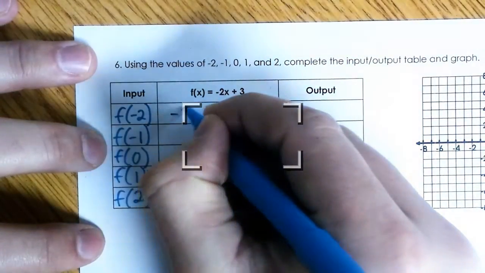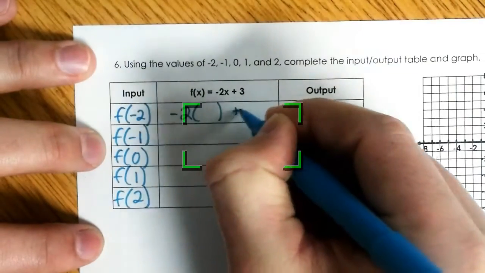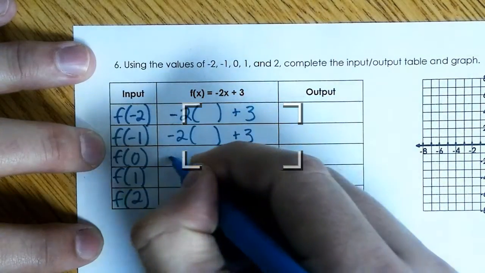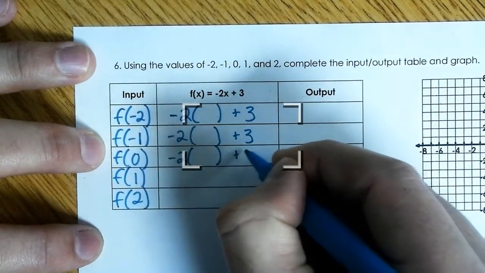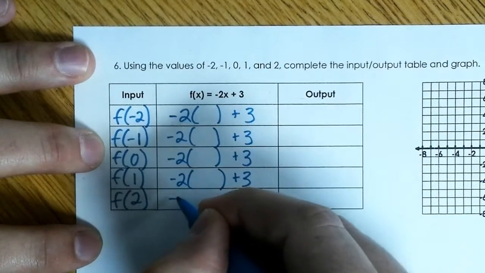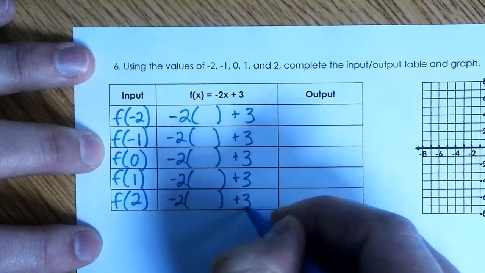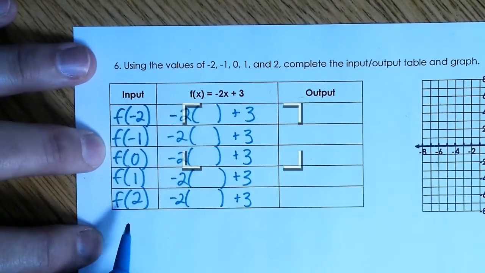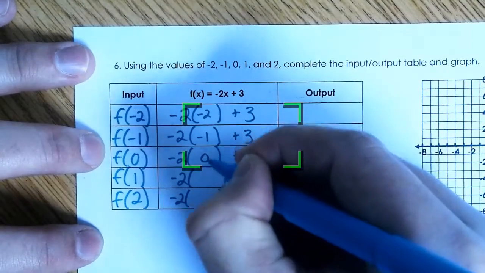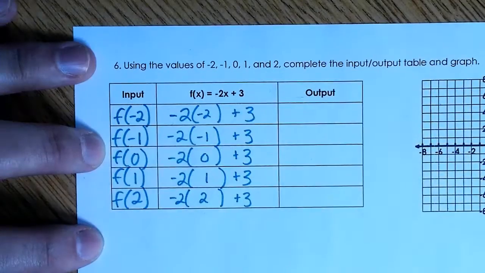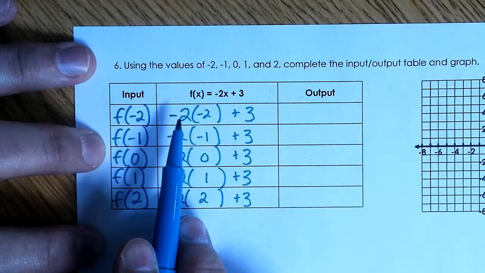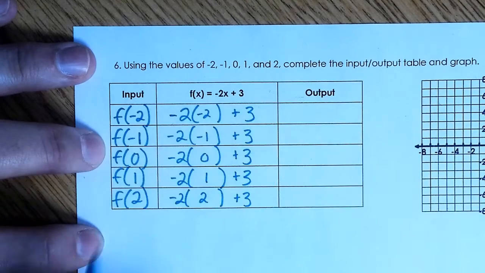So let's go ahead and I'm going to write that out. -2 in parentheses plus 3, -2 in parentheses plus 3. Now, you don't have to write it this way. I write it this way to kind of keep myself organized and to keep my students organized. So again, we're putting our input inside our parentheses: -2, -1, 0, 1, and 2. All right, from here, we need to plug this into our calculator to get our output.